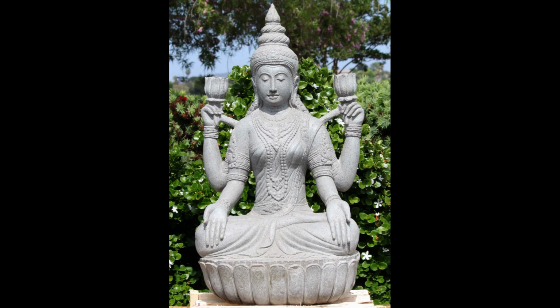So again, we have a Mesolithic piece for which we really don't have any contextualization, but what we do know is that it could be part of an early belief system. So we're going to look at India and its early belief system known as Hinduism. So this is the Hindu goddess Lakshmi.